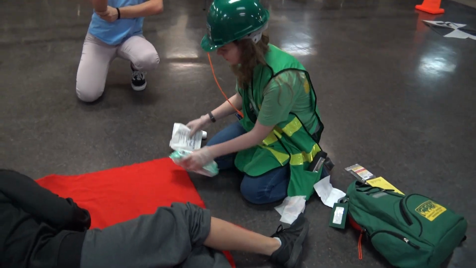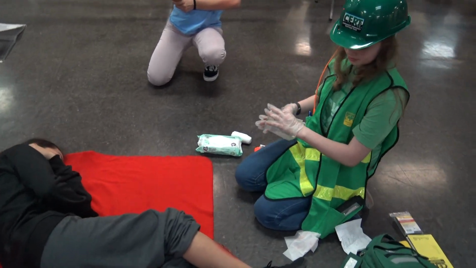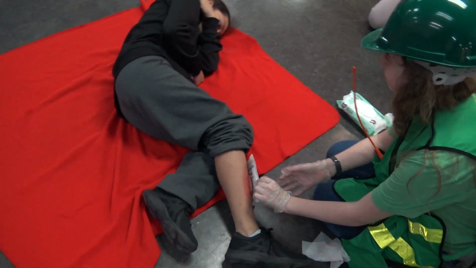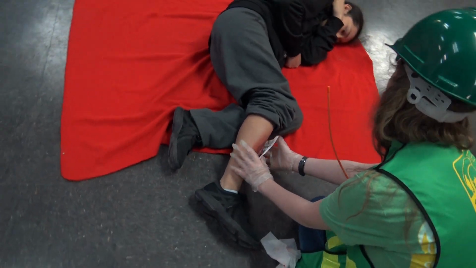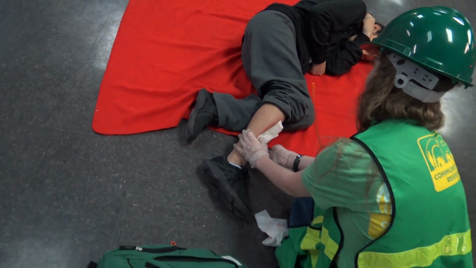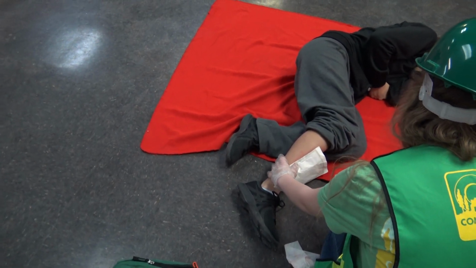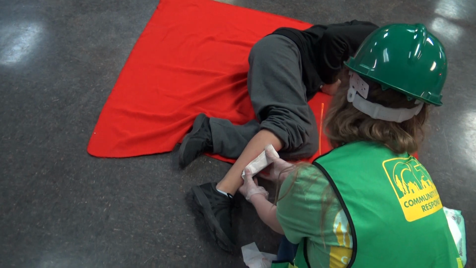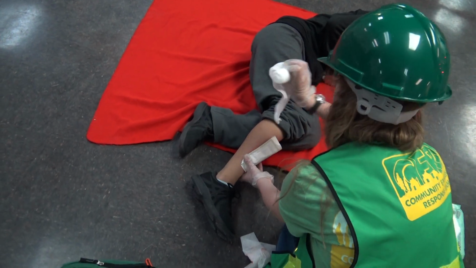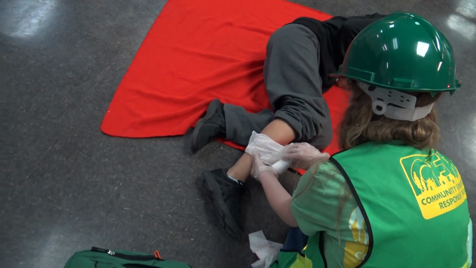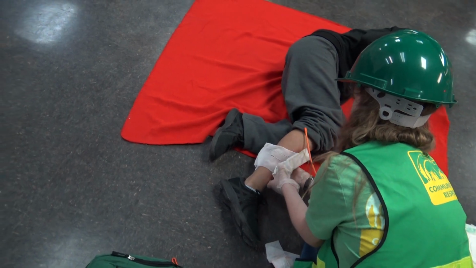Then you get the gauze. You carefully stick it on here. You do not want to hurt her. They're going to wince a little bit because you are touching a hurting spot. But if you have someone else with you, you have them hold it. If not, you're going to have to do this with one hand. You take the gauze and you wrap it around their leg.